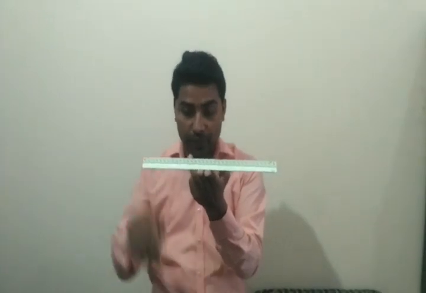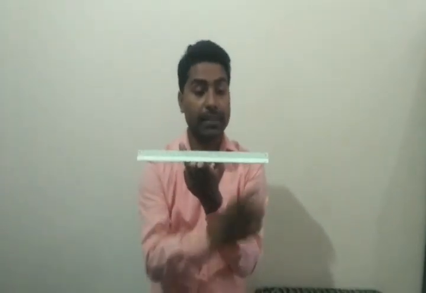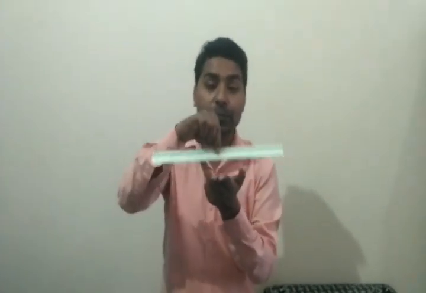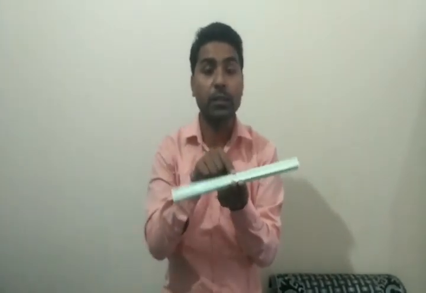It states that if a body is in equilibrium like this, the anti-clockwise moment is equal to the clockwise moment. Or you can also say the algebraic sum of the moments about any fixed point should be 0.